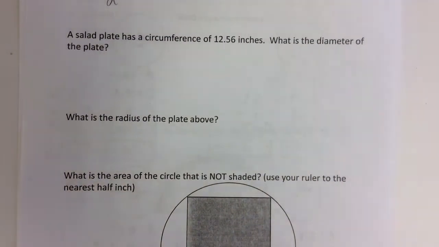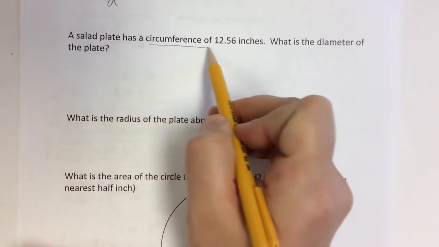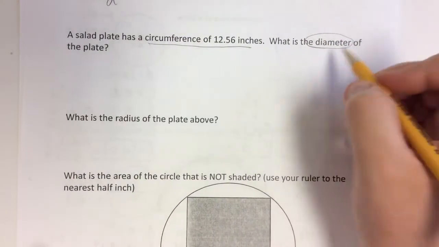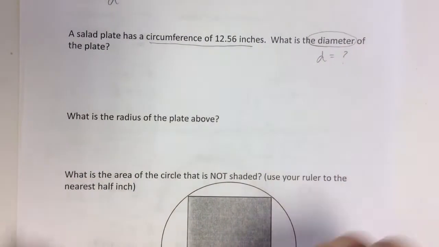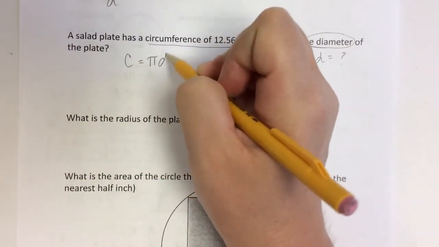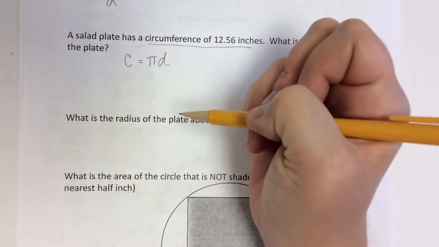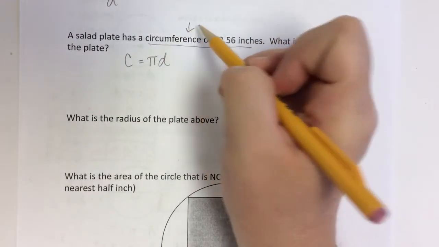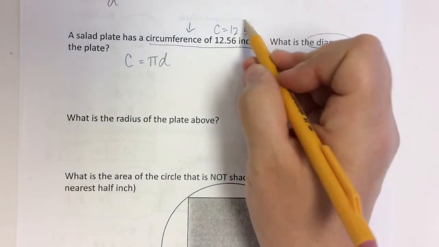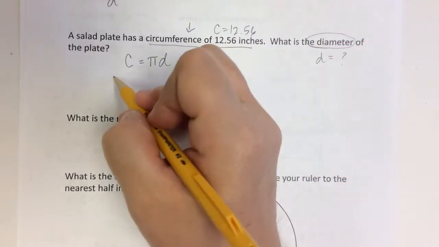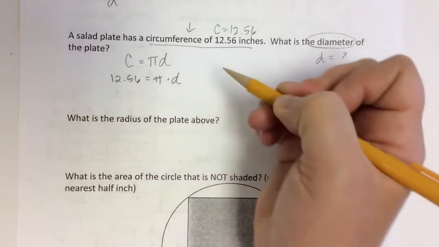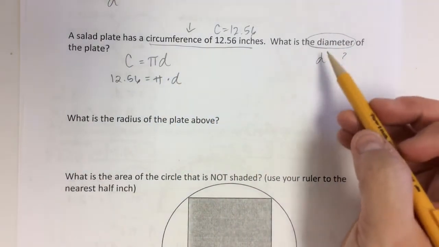All right, my first example says a salad plate has a circumference of 12.56 inches. What is the diameter? So we're looking for D. So given circumference, if we know circumference is pi d, again, we can find that on our formula chart. We know that circumference right here, they're telling me that C is 12.56. And so I'm actually able to plug this value in for C. So 12.56 equals pi times my variable, my diameter, which I don't know.